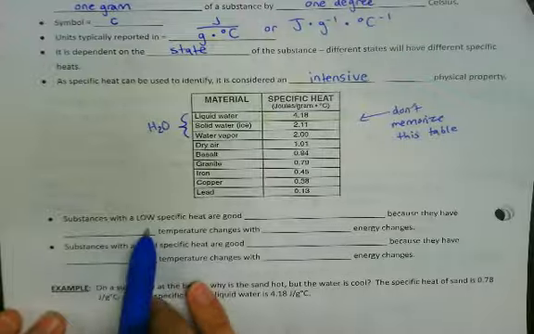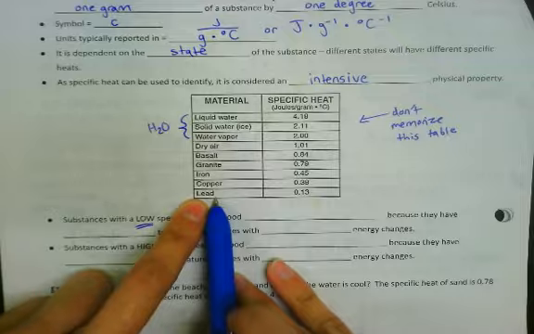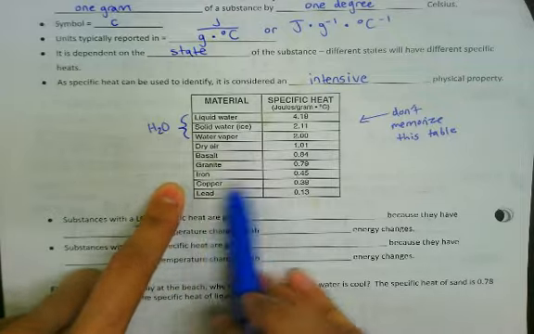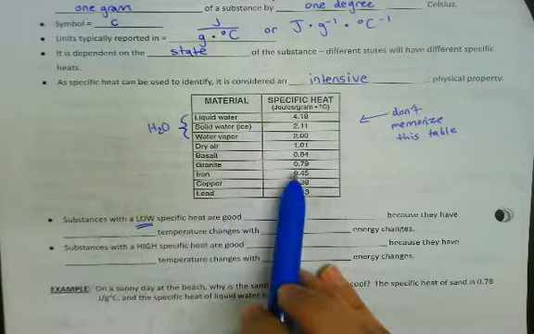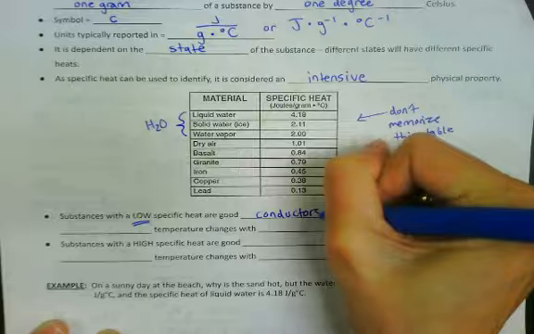So if you look at a substance with a low specific heat, for example, a lot of our metals, copper, lead, iron, these things have fairly low specific heat when we compare them to things like water. These things are known as good conductors.